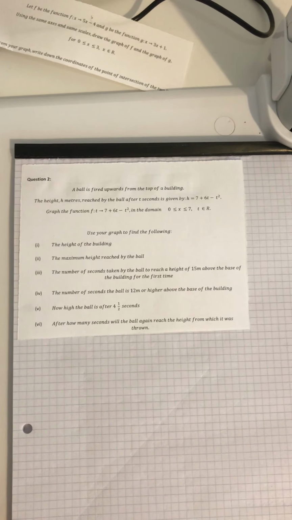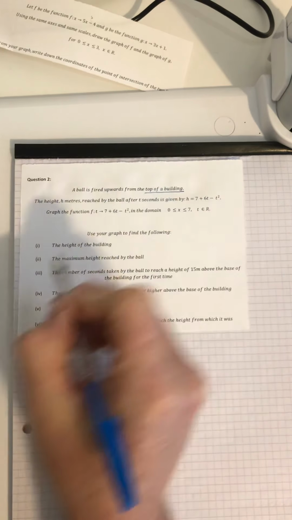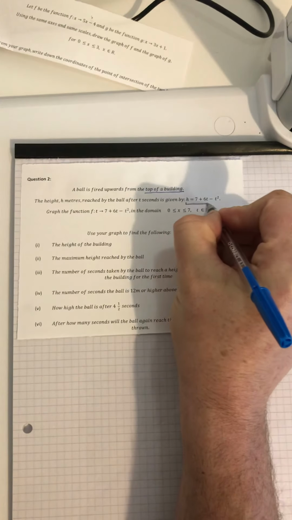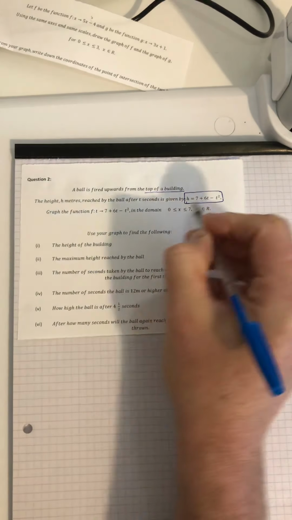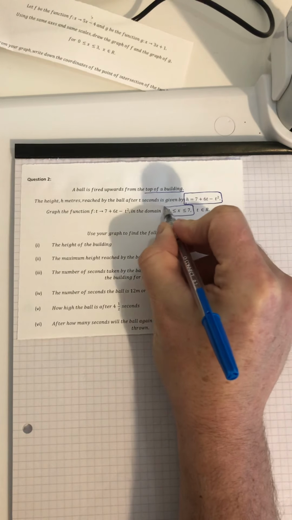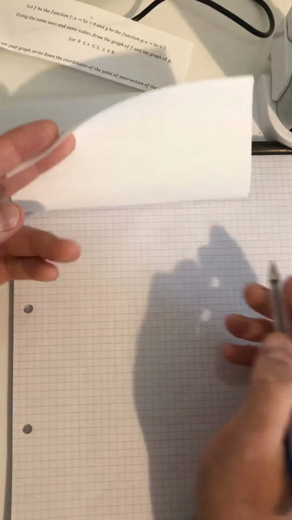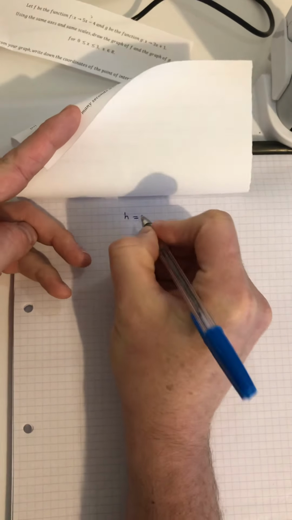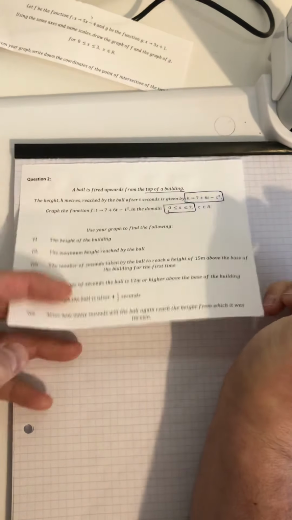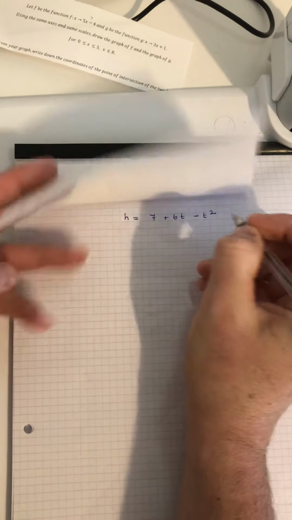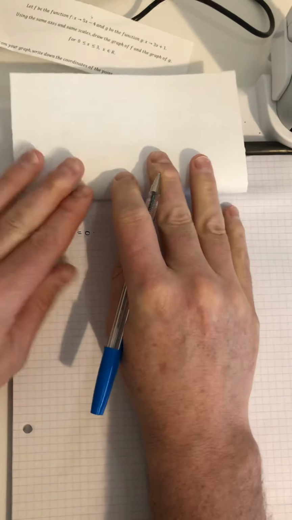So question 2. A ball is fired upwards from the top of a building, and the height is given by this function. So there's our function. We want to graph the function between 0 and 7. So we're going to ignore the questions for a minute. Our function is h equals 7 plus 6t minus t squared between 0 and 7. So t is 0 up to 7.